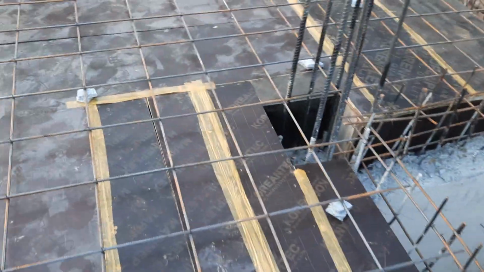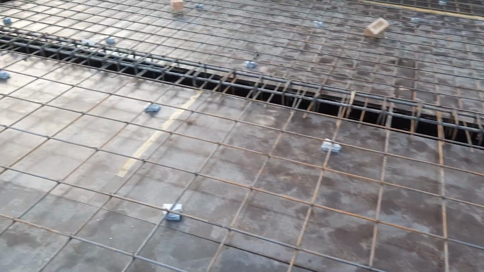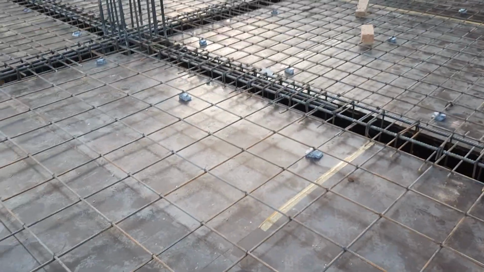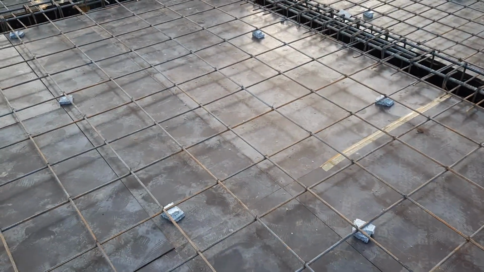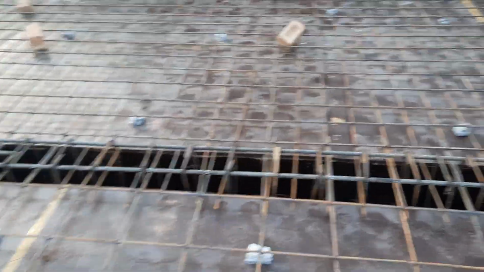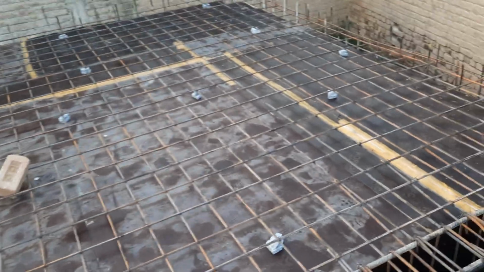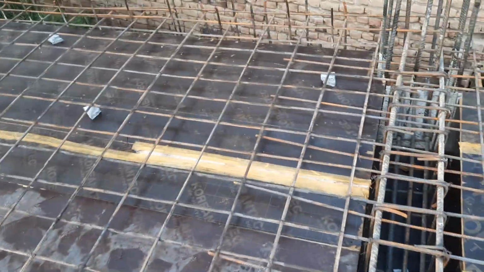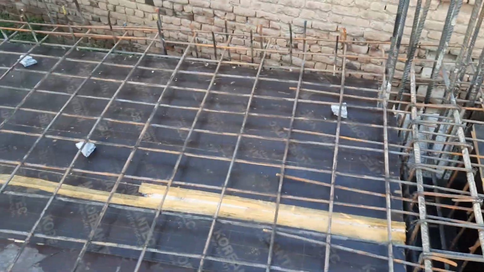Next, guys, you can see here this slab steel reinforcement. I will guide you in the next video about steel reinforcement in the construction of this floor. Okay, you can see, look here.